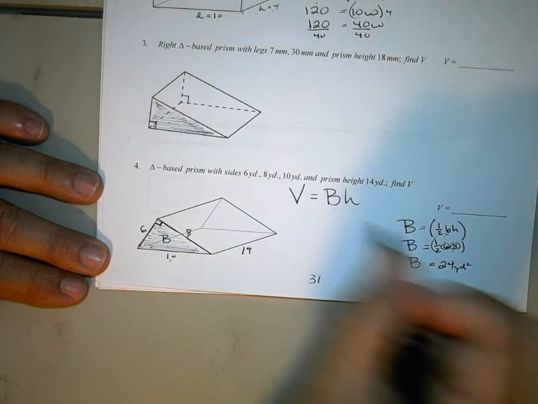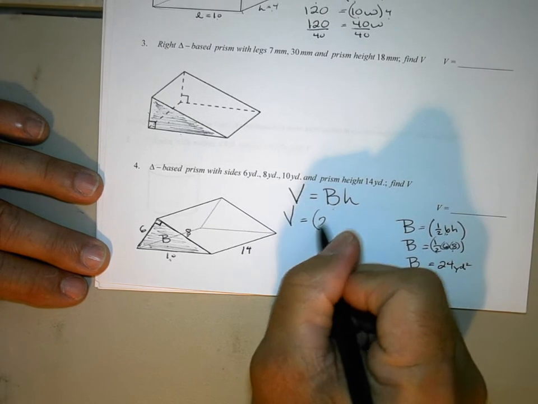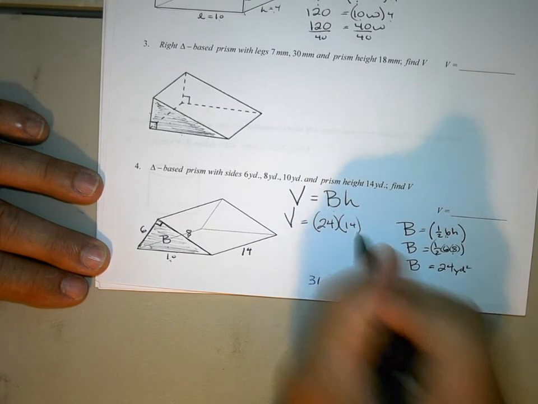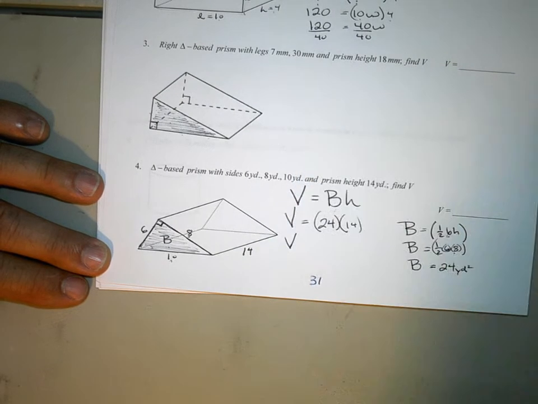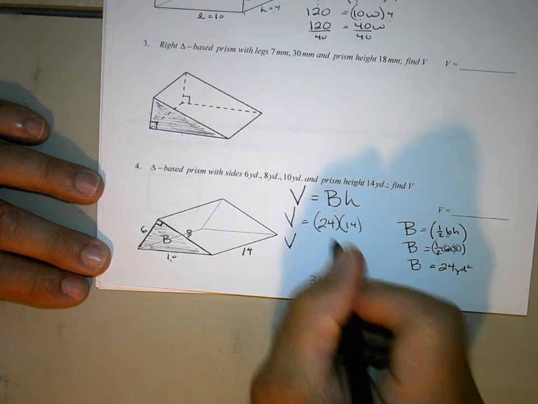So now to find the volume, we simply go volume equals big B, which we already found to be 24 yards squared, times the height of 14, and we end up with volume equals 24 times 14 is 336.